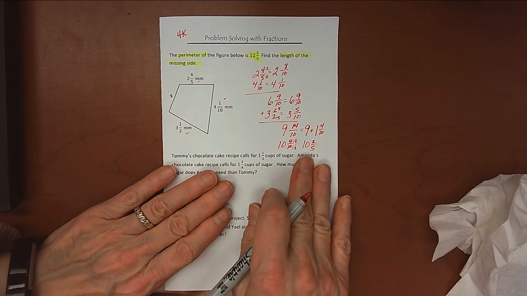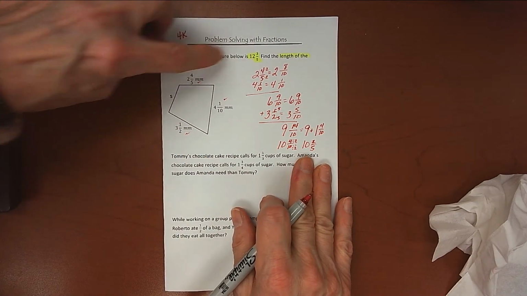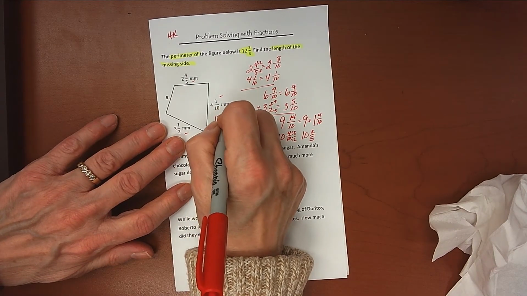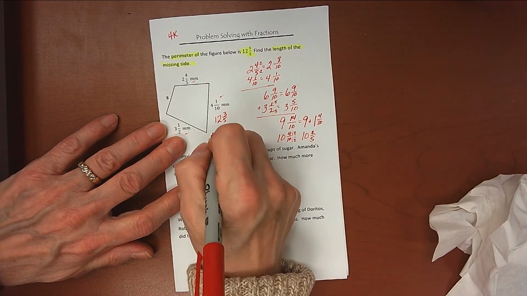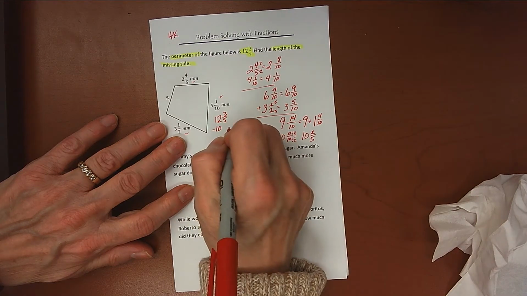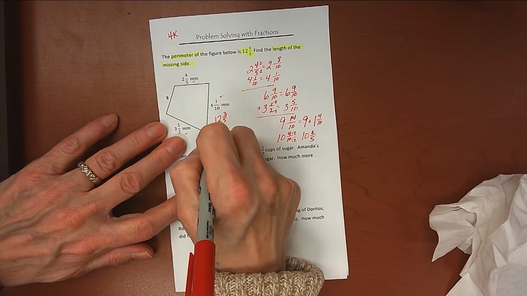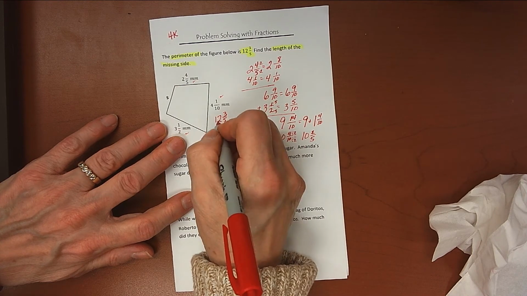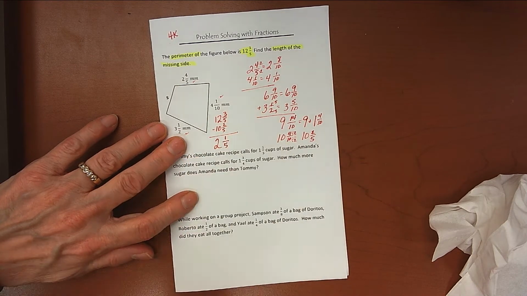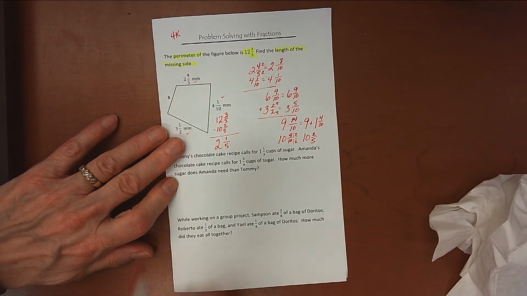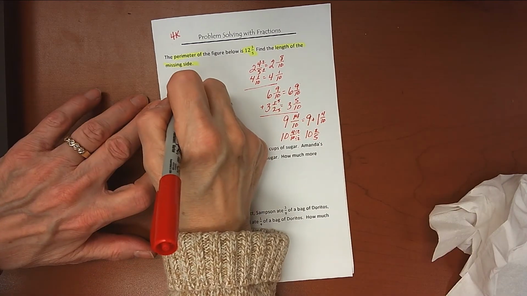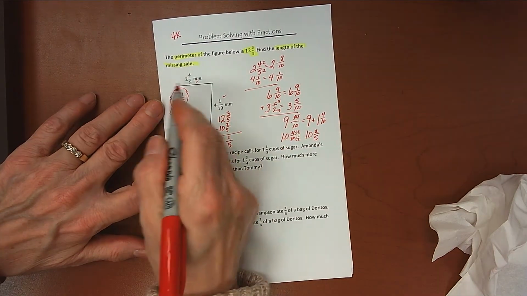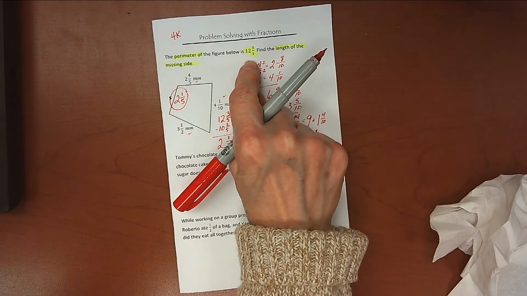We're going to take that 10 2/5 and subtract it from the total perimeter. So we're going to take our 12 3/5 and subtract our 10 2/5, which looks like a pretty easy problem. So 3 minus 2 is 1 over 5, and 12 minus 10 is 2. So our missing side then is 2 1/5. And if we added all four of those up now, we should get 12 3/5.